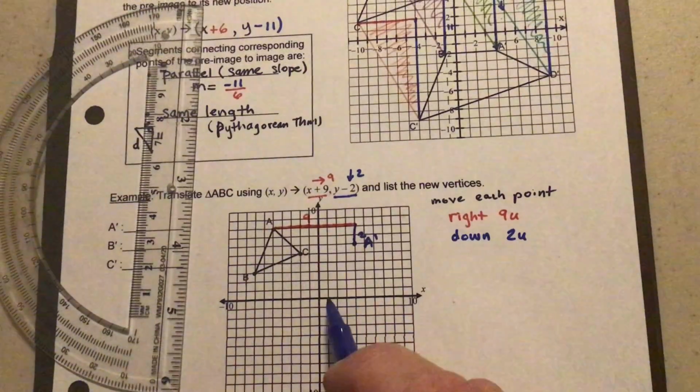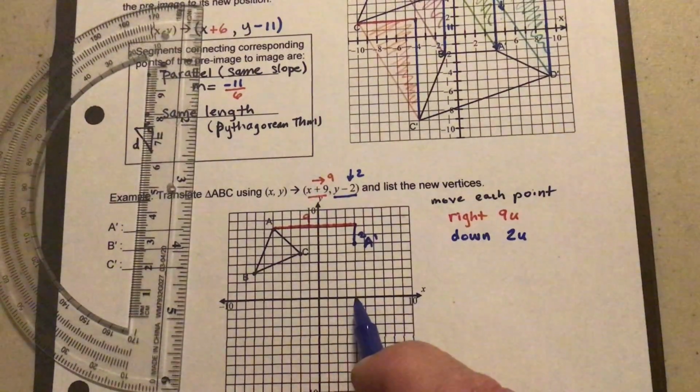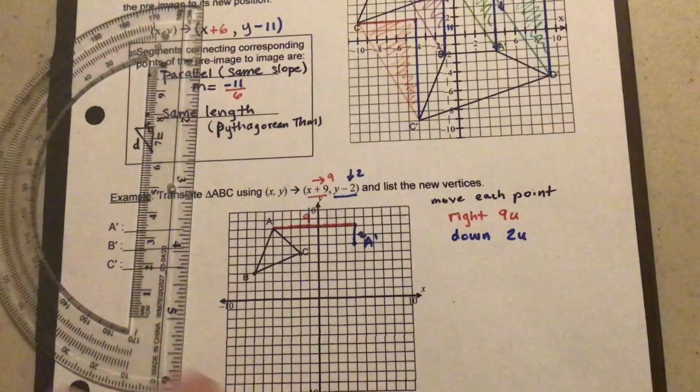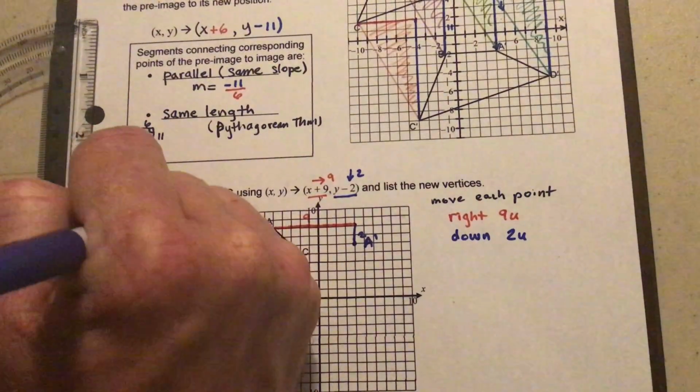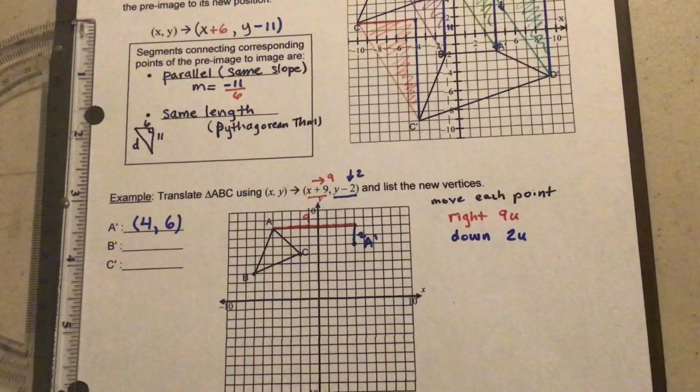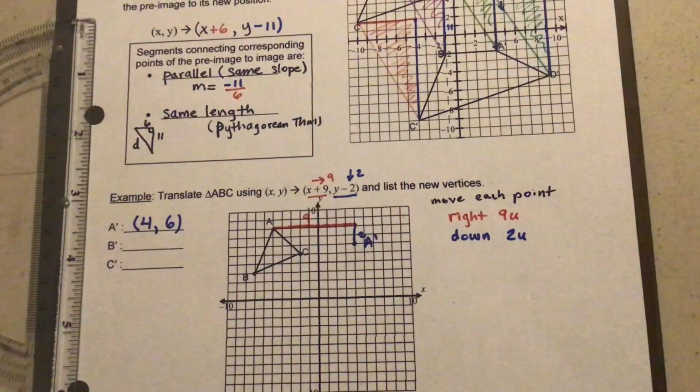Now A prime, if we look at it from the origin, is 1, 2, 3, 4 to the right, and up 1, 2, 3, 4, 5, 6. That new coordinate is the coordinate (4, 6). Okay, go ahead and try the other two. I want you to pause the video and work it out and see what you get.